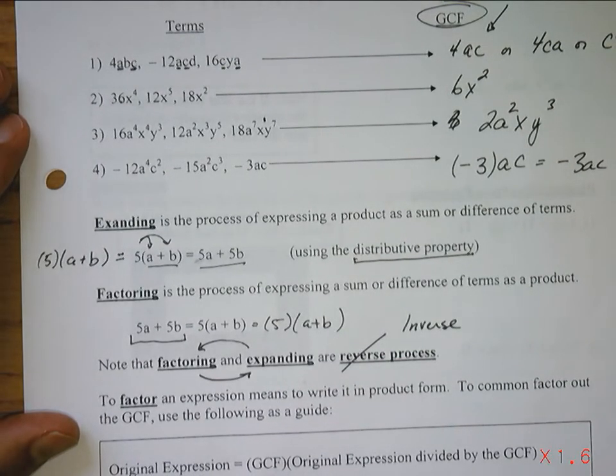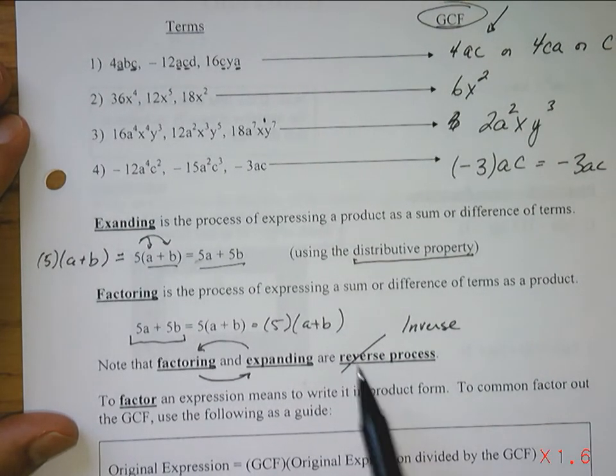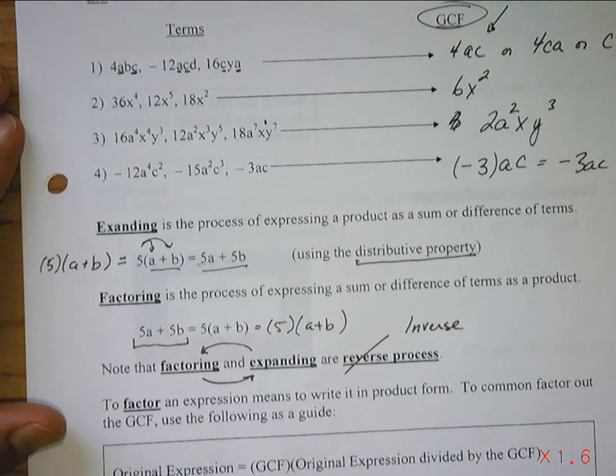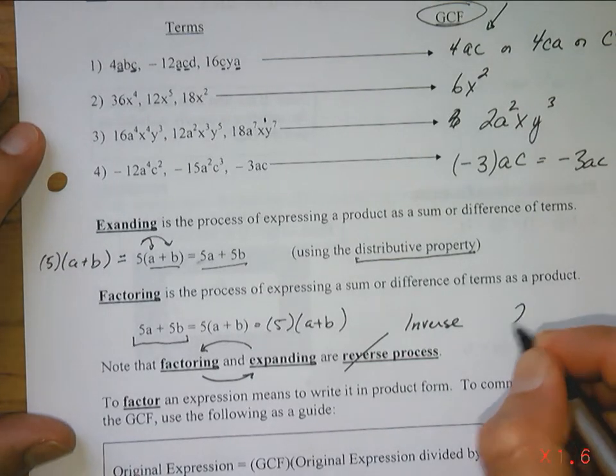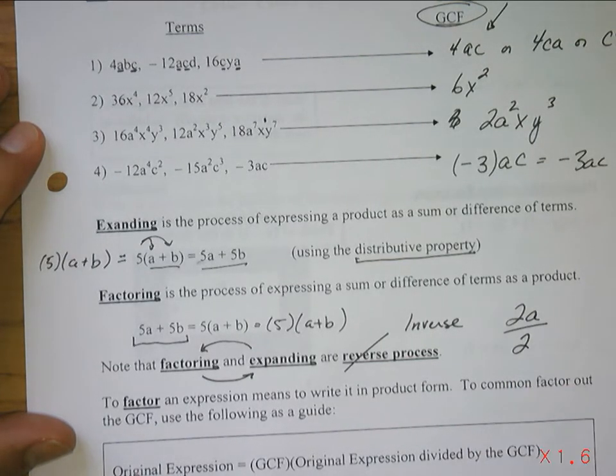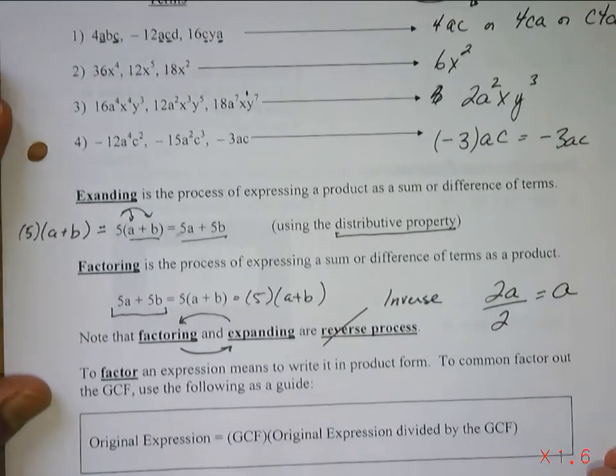They are inverse. I'm not happy with this word reverse. I won't accept it. The proper word is inverse operations. They undo each other. So for example, if I have 2 times a and then I divide by 2, I get back to a. They're inverse.